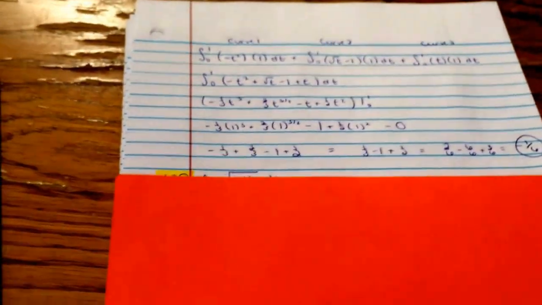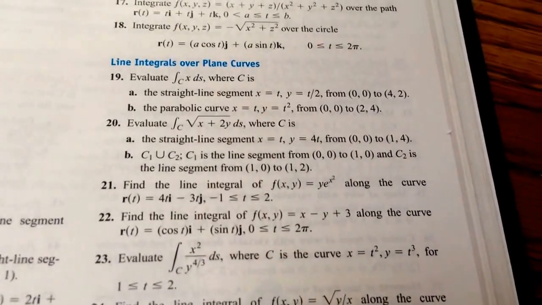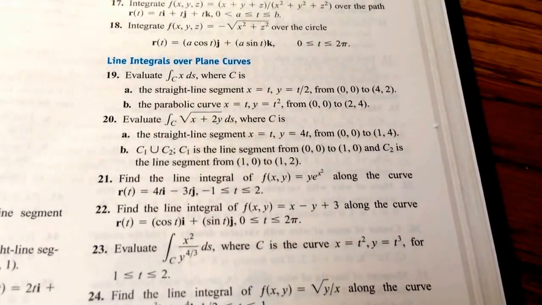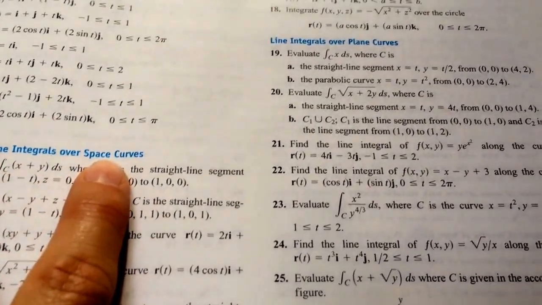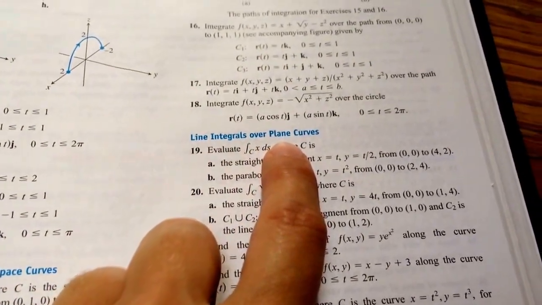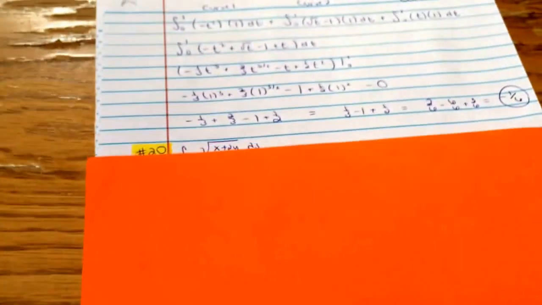All right, so next group of problems, line integrals over plane curves. So these are now 2-dimensional. Notice the ones we were doing were line integrals over space curves, that's 3-dimensional. Line integrals over plane curves is 2-dimensional. So same process, it just doesn't have any z components here.